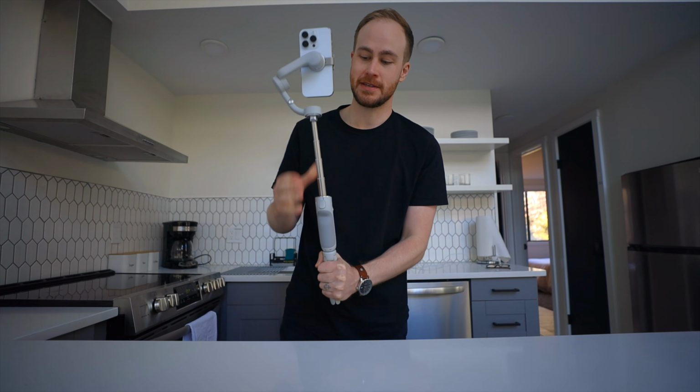Pretty close. Usually if you're going between vertical and horizontal, you need to rebalance it a little bit. So, yeah, this gimbal pops out like that a little bit, so that gives you a little bit more control, and now we're ready to go.